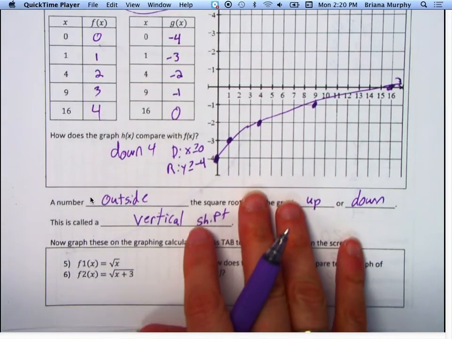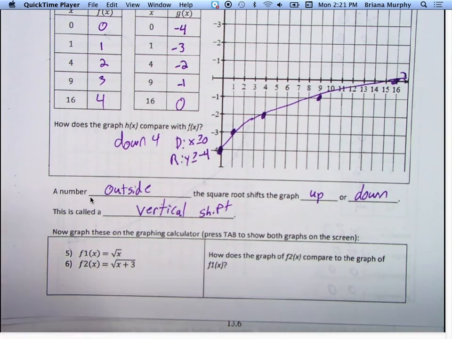Okay, ready for some calculator work? No. No. Okay, is everybody on a graphing page?